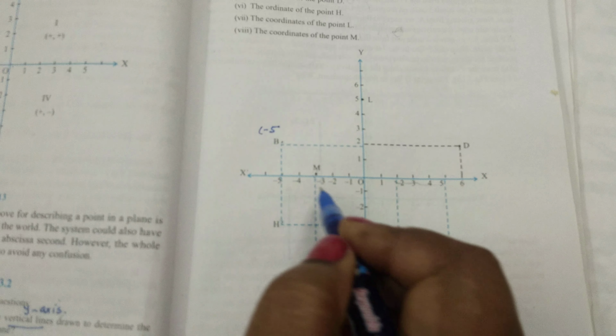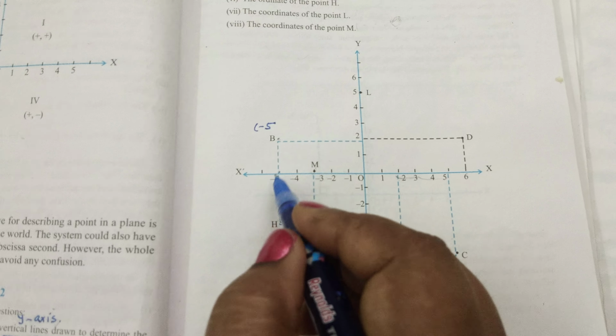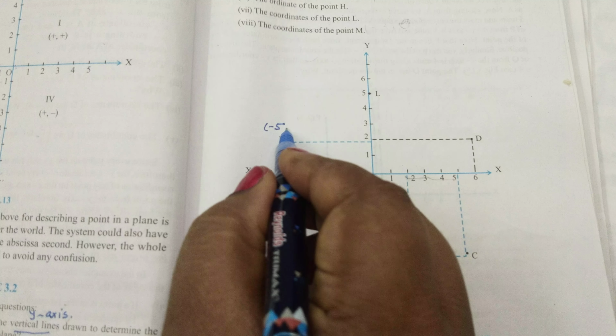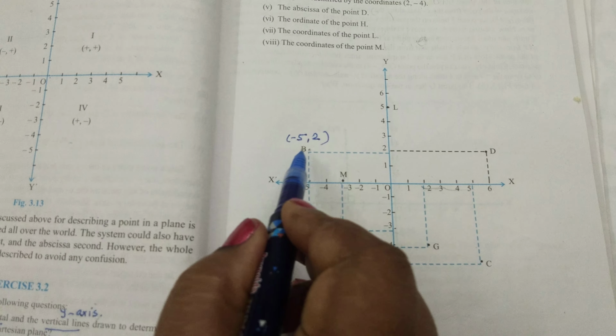We have to first see the abscissa part. What is the abscissa over here? It is -5. And what is the ordinate part? Just look here. We will see the y-axis. Where is it? It is 2. So the coordinates of B are -5, 2.